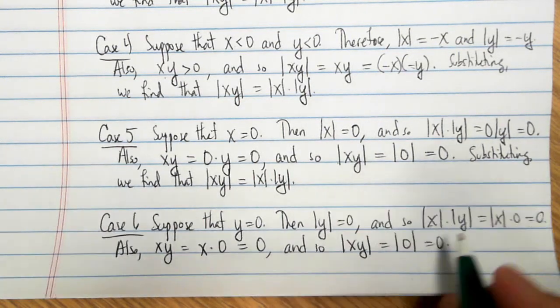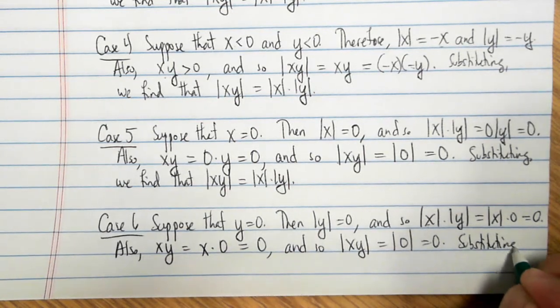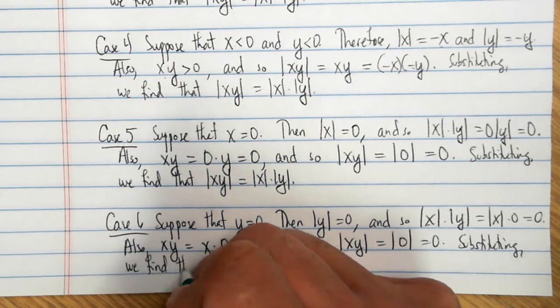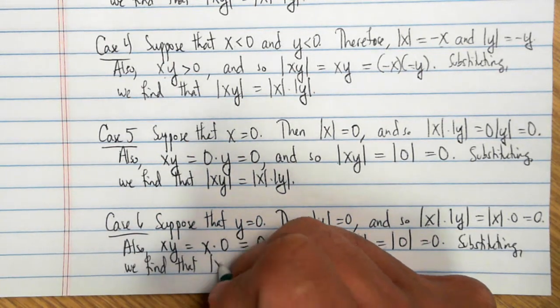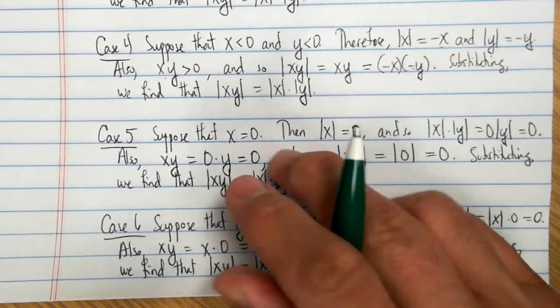So this product is 0, that's equal to 0, and so substituting, we again find that the absolute value of x times y is equal to the absolute value of x times the absolute value of y.